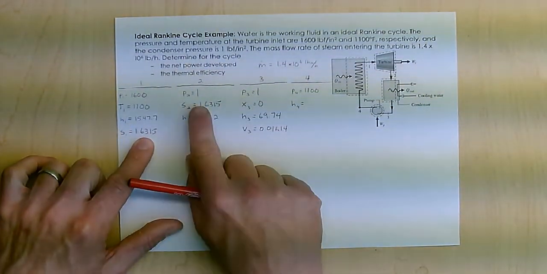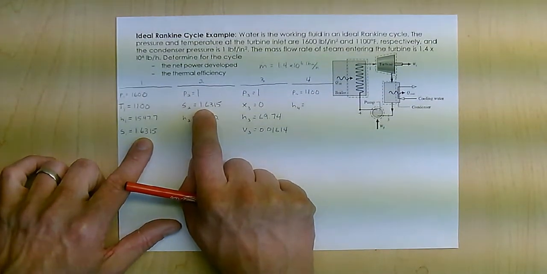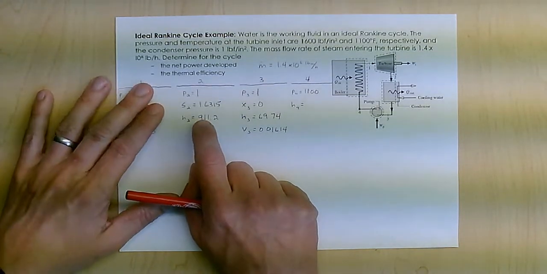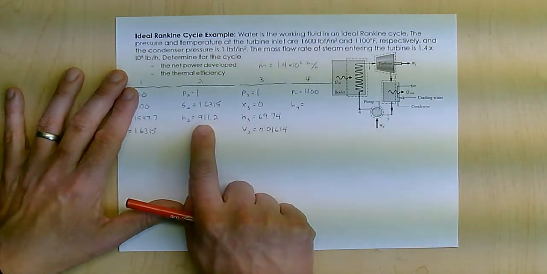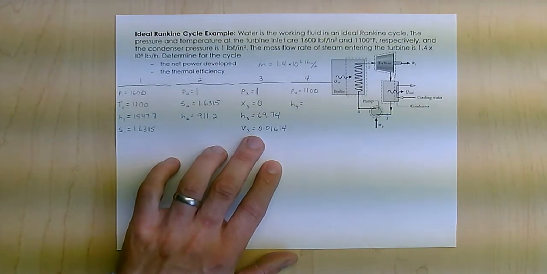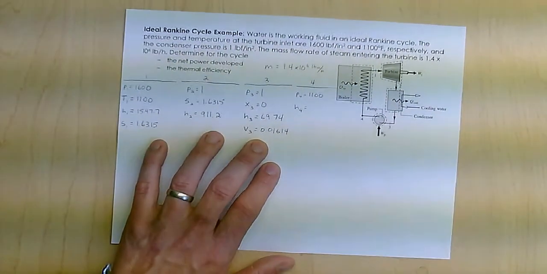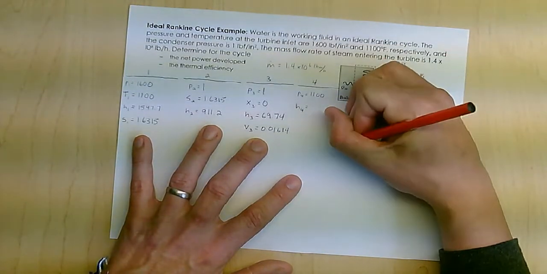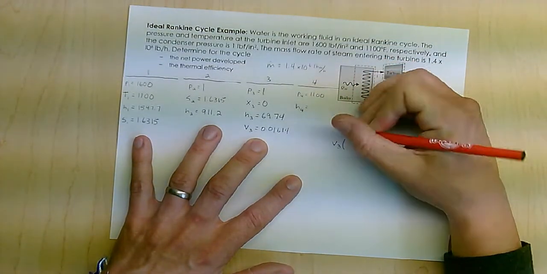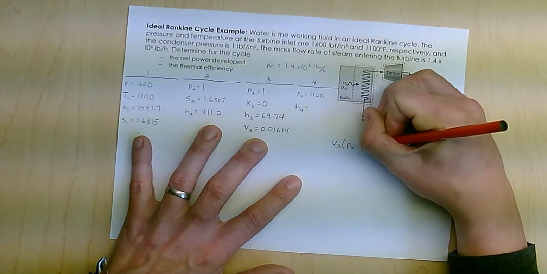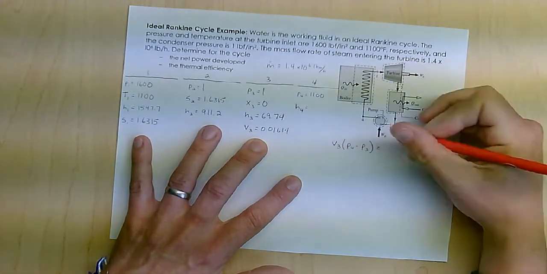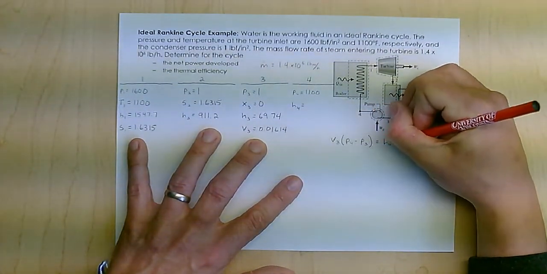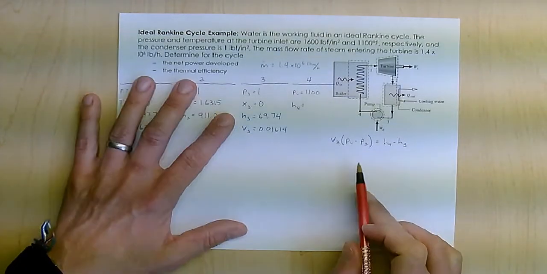Knowing that I'm at this pressure and this entropy, I can do interpolation to find where I am for enthalpy. Now, over here at state 4, what I know is that the work of the pump is basically V delta P, and it's also the change in enthalpy, H4 minus H3. So I know everything here.